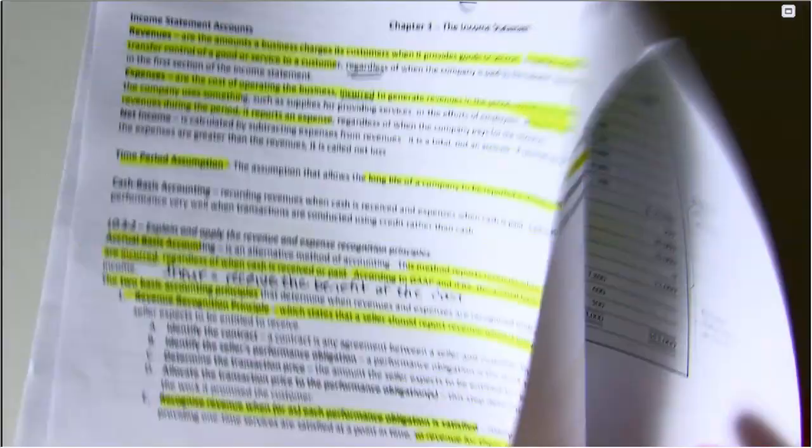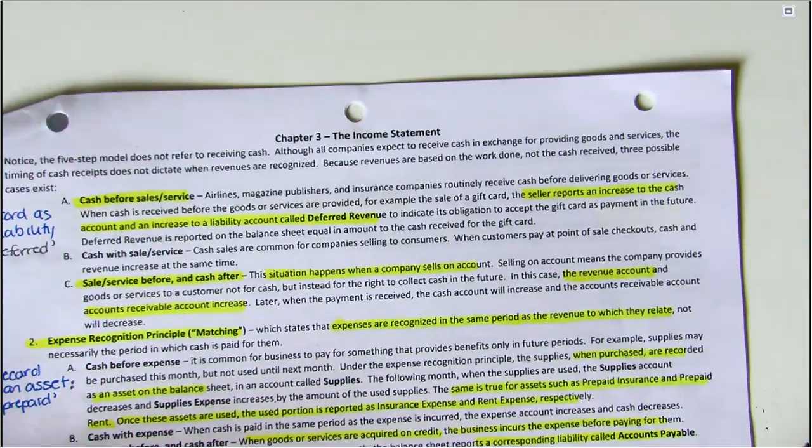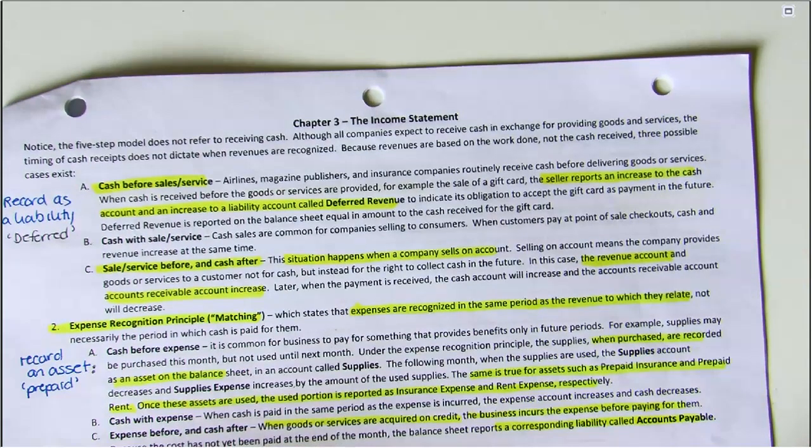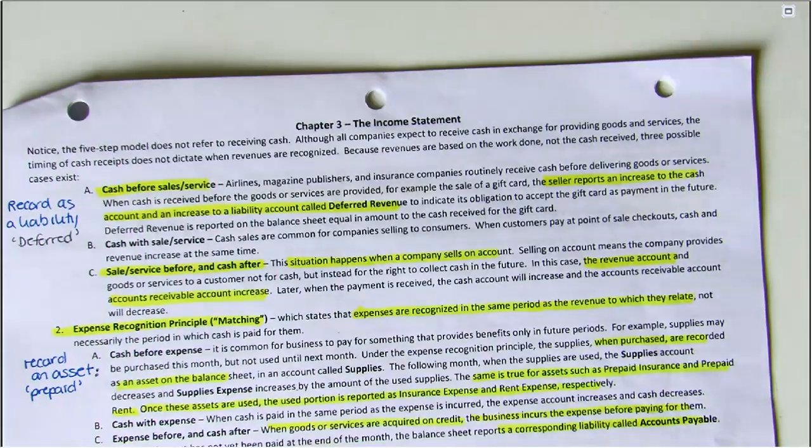Let's take a look at the next page, page 3, and we're going to focus on just the revenue portion, which is this very top portion here. Remember that when cash is received does not matter. We record revenue when the performance obligation is satisfied. That means when goods or services are delivered. Let's look first at situation A.